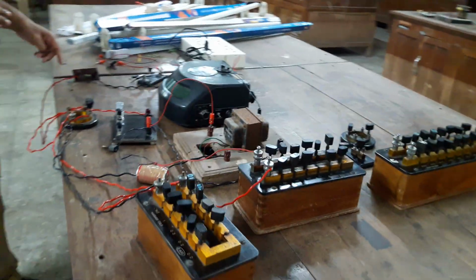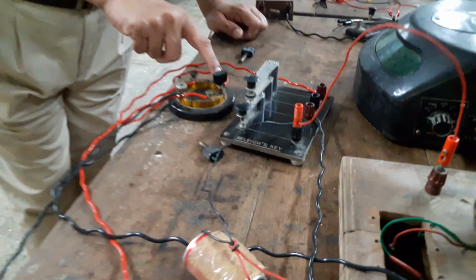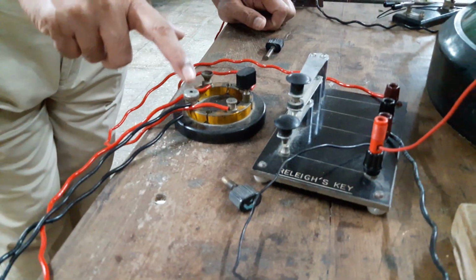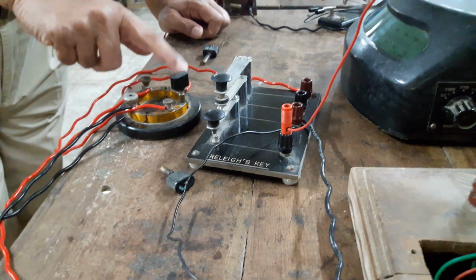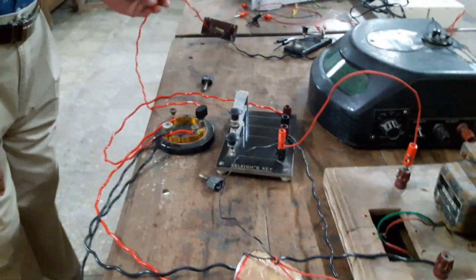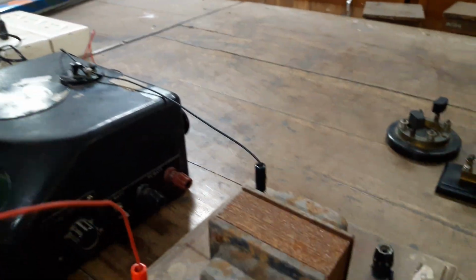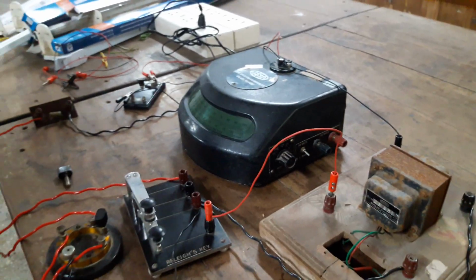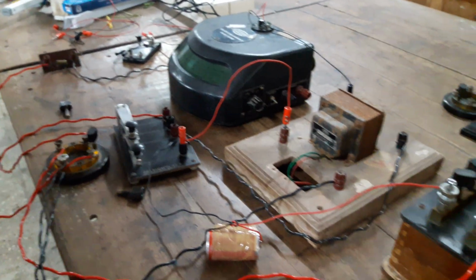Now here this 4-way key, 1, 2, 3 and 4, these are the 4 terminals of this key. From number 1 it will go to the resistance of 2.2K, then it will go to the galvanometer, another terminal of the galvanometer will go to the secondary, and this secondary coil circuit will be completed. Similarly, there will be another circuit.